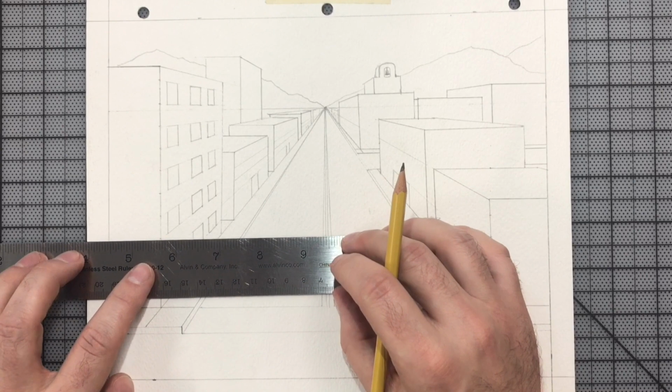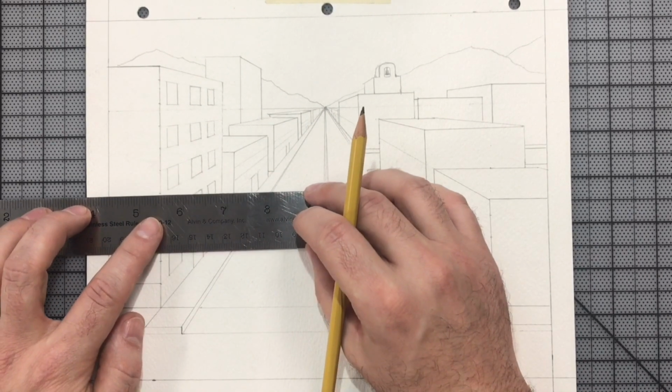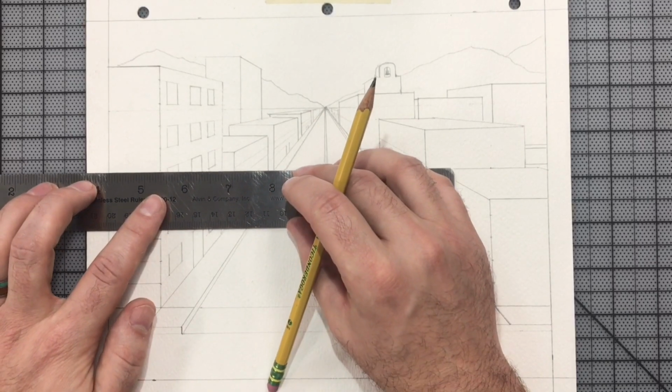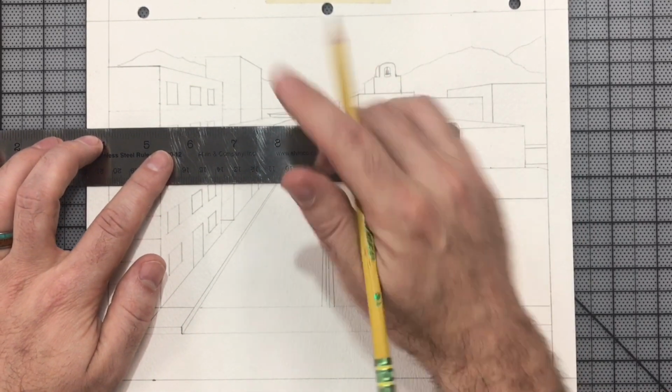When creating windows on the side of the building that's facing us, your windows will mostly stay square. Your horizontal lines will stay parallel with the horizon line, and the vertical lines that make up the sides of the windows will stay vertical.